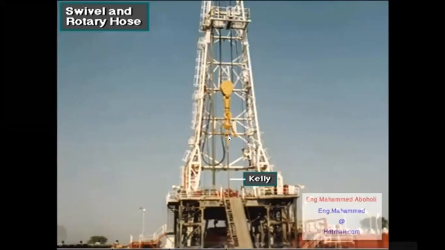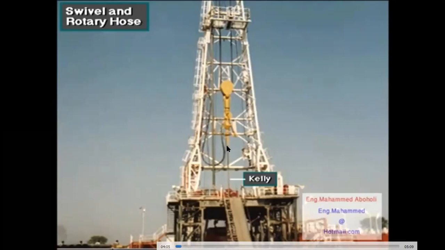Here, this one, and then we said the swivel has two functions. First, it has the Kelly spinner which rotates this Kelly. What is the Kelly? Kelly is a pipe, hexagonal pipe, rectangular pipe, or perfect square pipe, whatever. It has different types. So it's a pipe. Here you can see it's a Kelly.